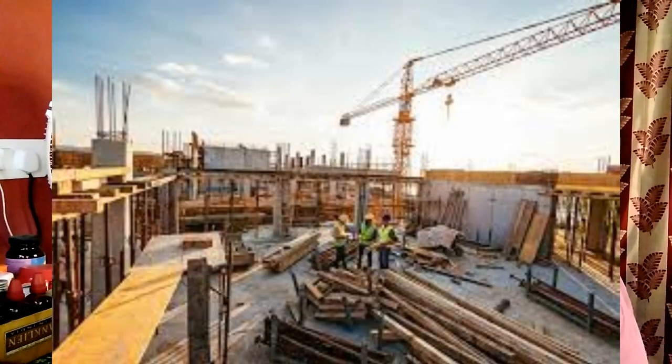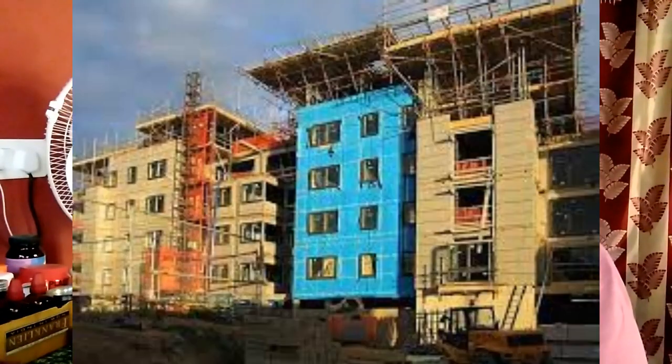Next point is, what are the 5 building materials? Architects also choose materials based on cost and aesthetics. Building materials are usually categorized into 2 sources, natural and man-made. The 5 building materials commonly used in construction are steel, concrete, wood, stone, brick or masonry.